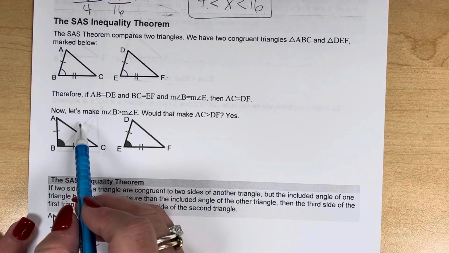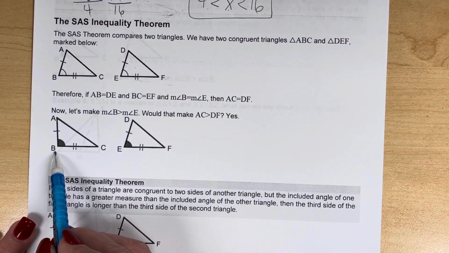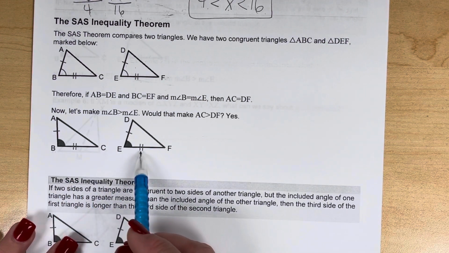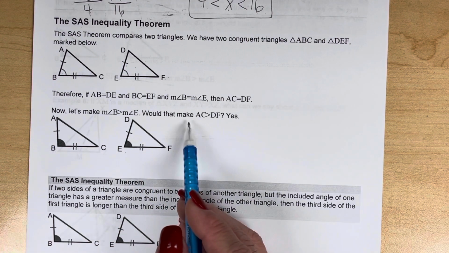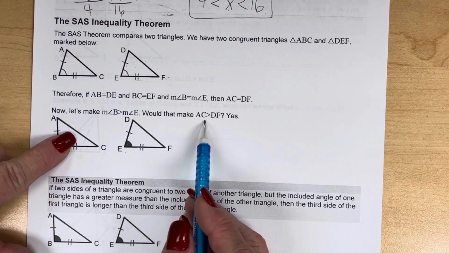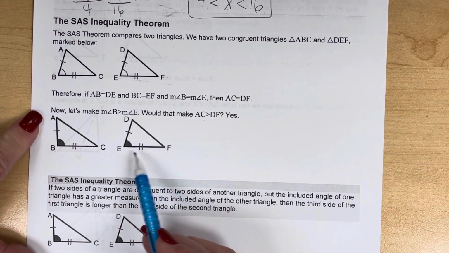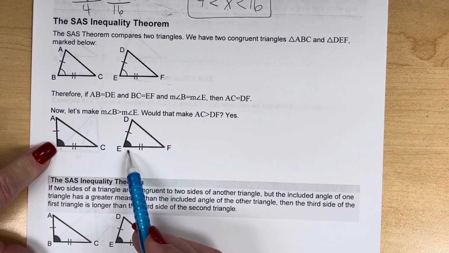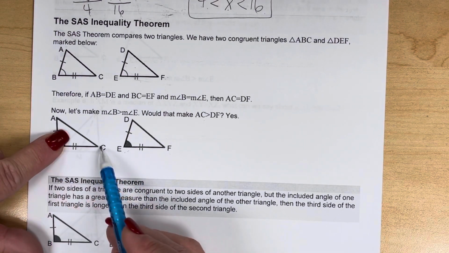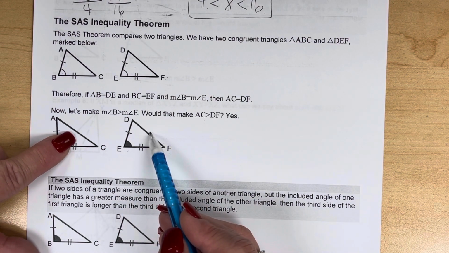Here's our next question. Now, let's make the measure of angle B greater than the measure of angle E. Does that mean that AC is greater than DF? And if you take a look at the two triangles now, because we've made angle B larger than angle E, does that make this side larger than this side? And the answer to that is yes.